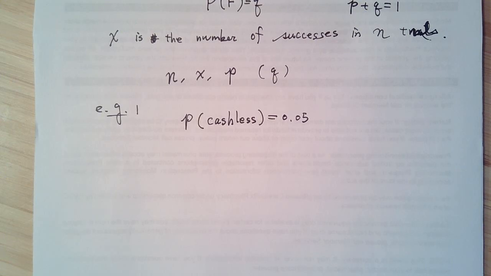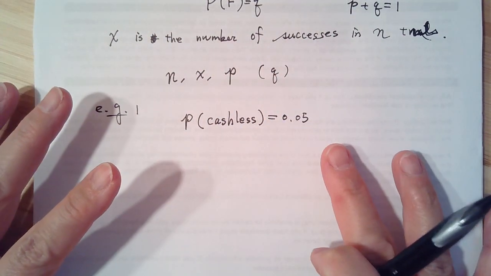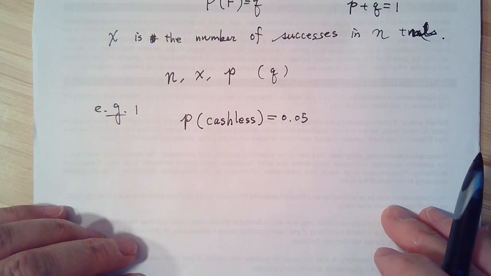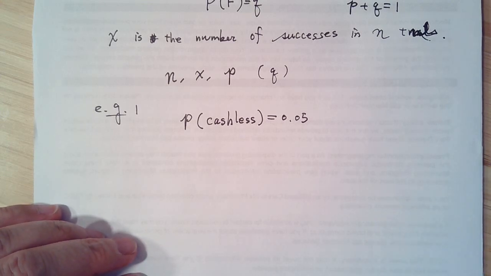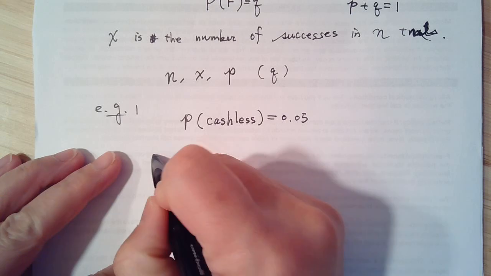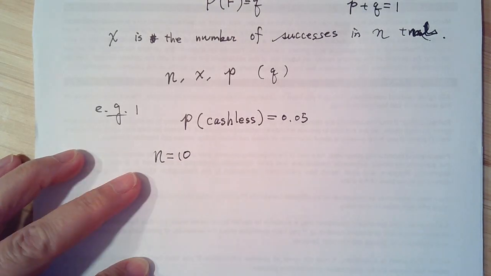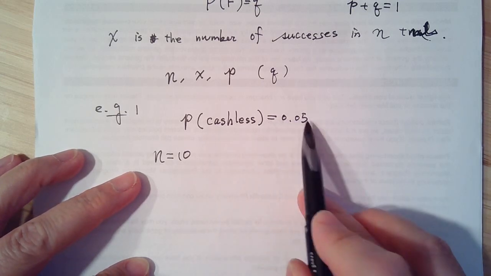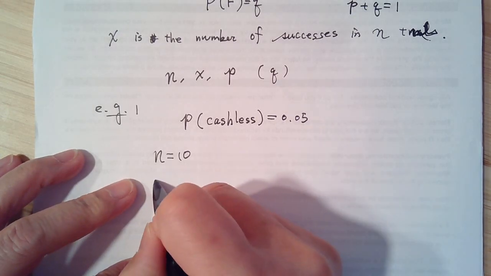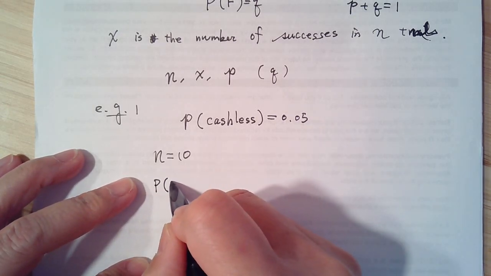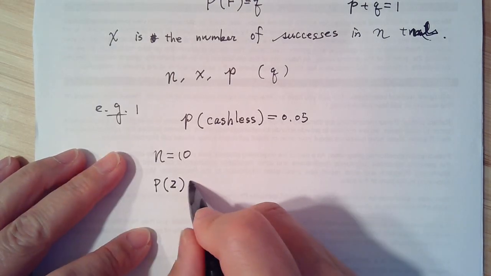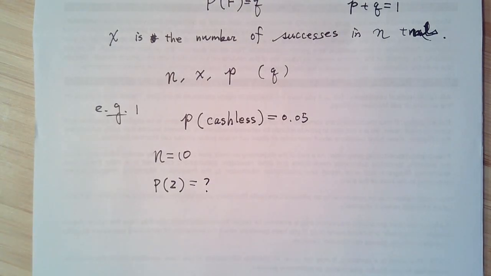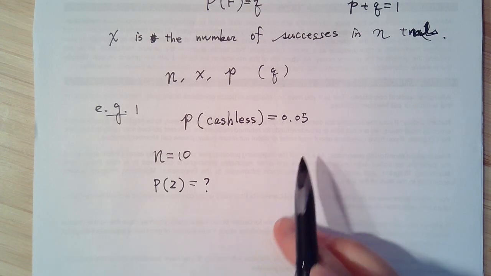So we talk about the probability of the whole population. And then you ask some people. Let's say you ask n people, you ask 10 people. Everyone will give you an answer, either yes or no. And the answer of cashless should have the same probability. I'm asking you, what is the probability of 2? Which means for each person you ask, the chance that his answer is cashless is 5%.